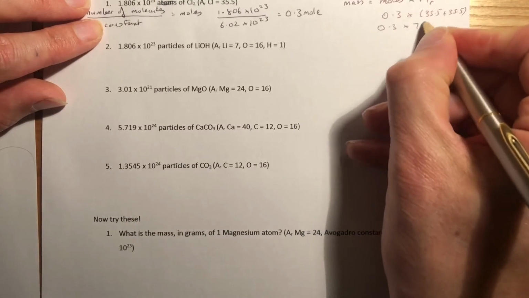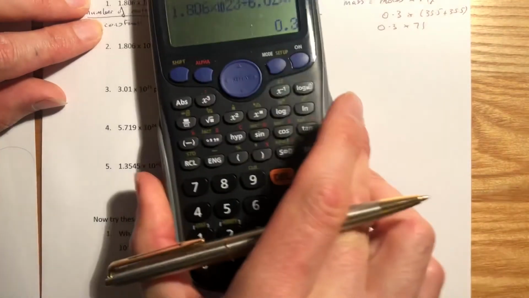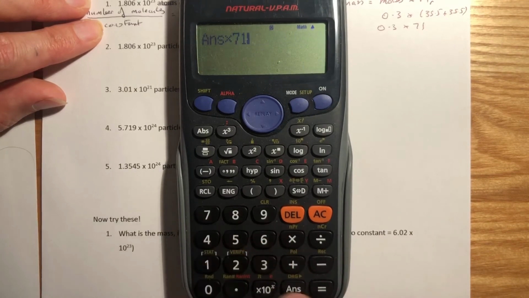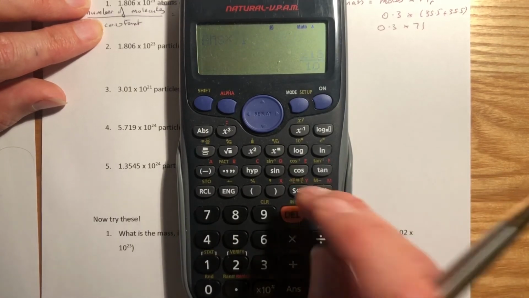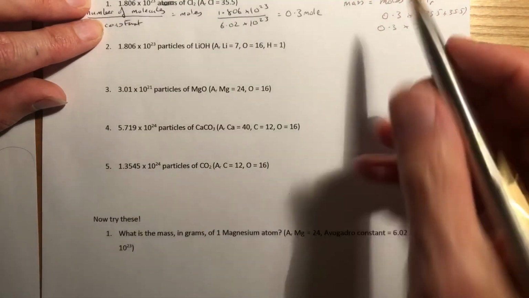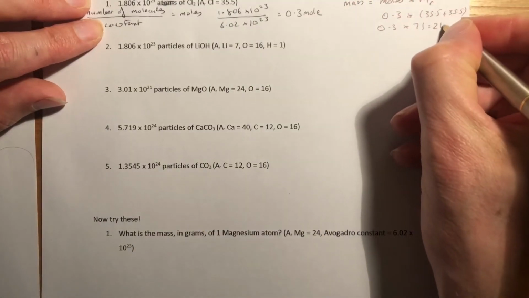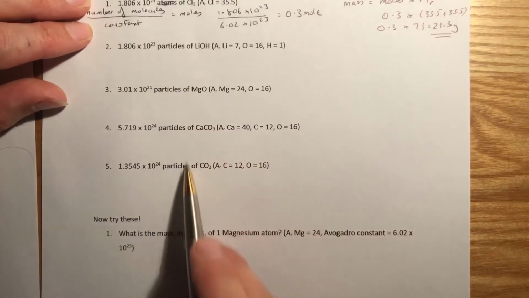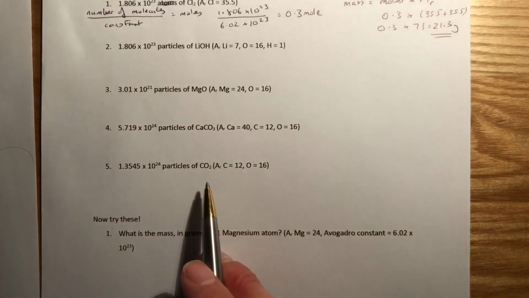0.3 times 71. Okay, let's put that back into a calculator. 0.3 times 71 equals 21.3. Now this is a mass, so it's going to be grams. Equals 21.3 grams. Okay, these ones are all very similar. Let's give you some approximate answers for those.